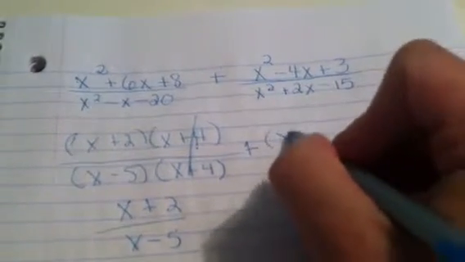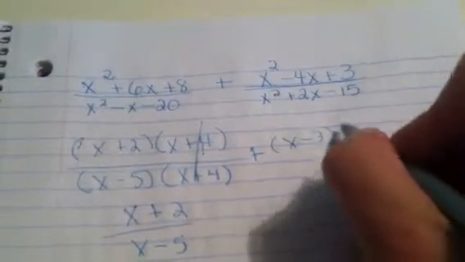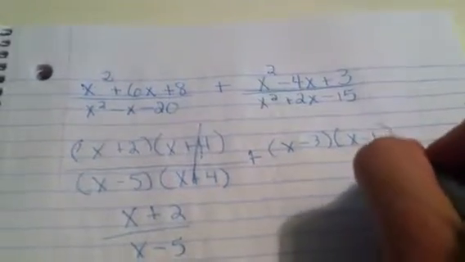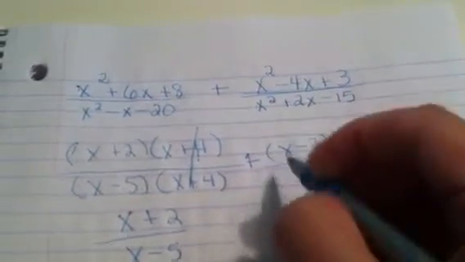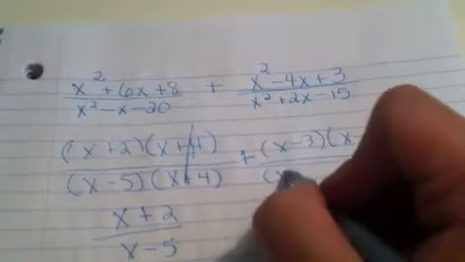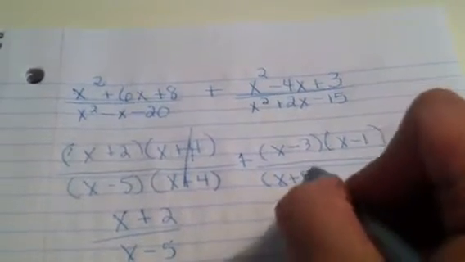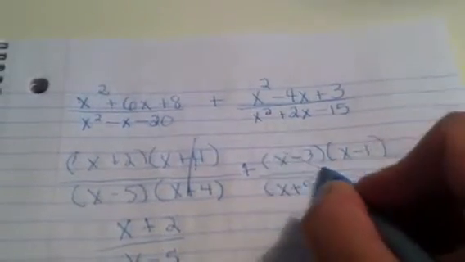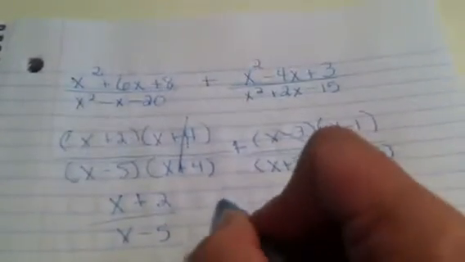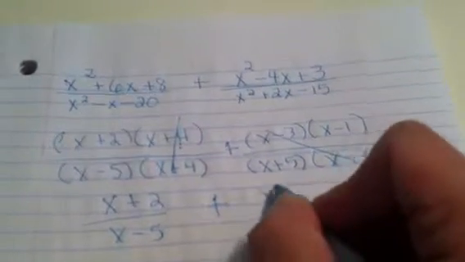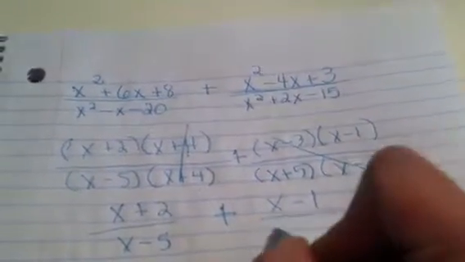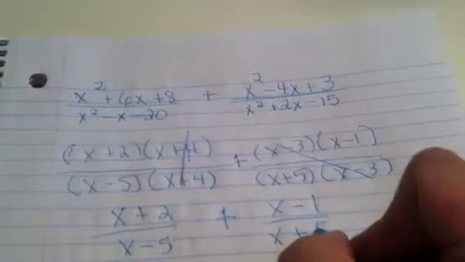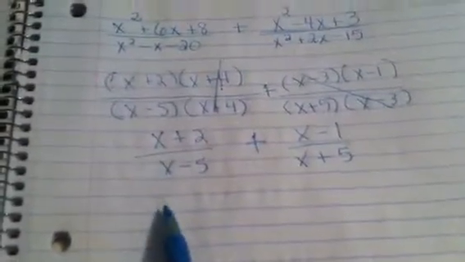So this guy can factor into x minus 3, x minus 1. And this guy can factor into x plus 5, x minus 3. Notice again, I'm going to have something that cancels here. So now I'm going to have plus, and I've got an x minus 1 on the top and an x plus 5 on the bottom. So now I need to add these two, and I've simplified myself a lot from the very beginning.